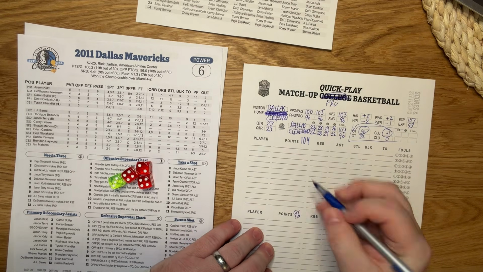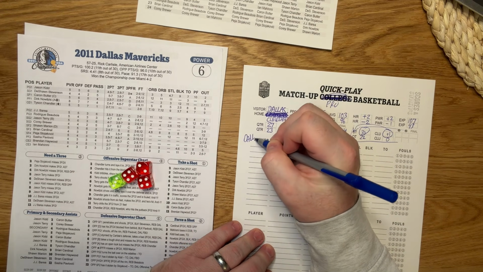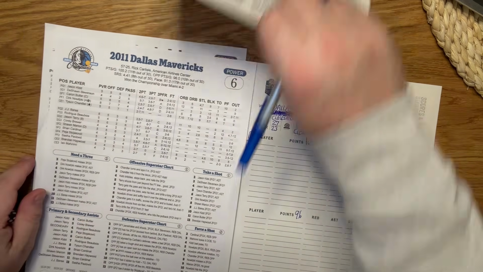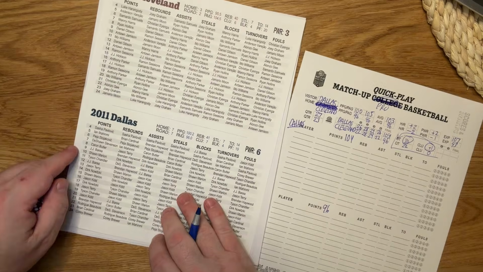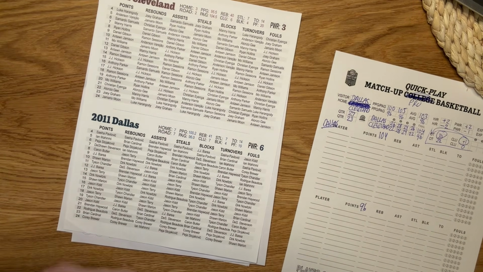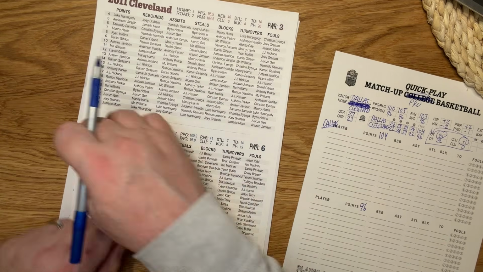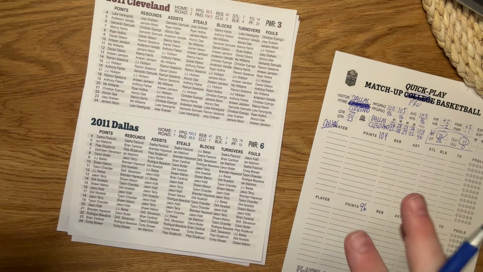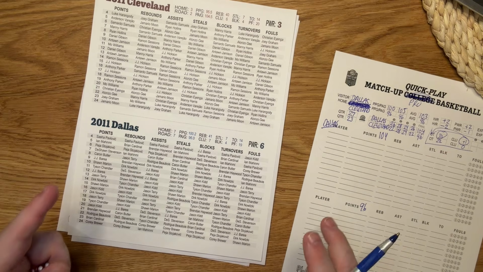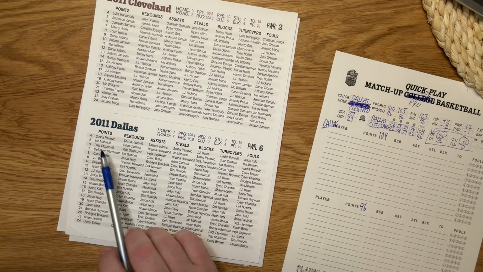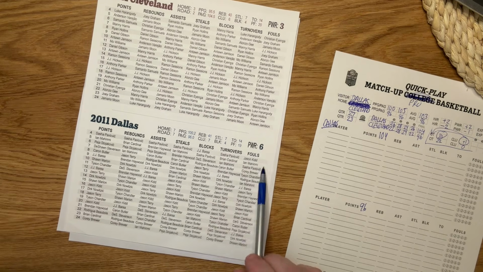104 to 96. And we're just going to do the Dallas stats in general so I can show you how they're done. We're going to come to this page right here, and we're going to look at the bottom, which is Dallas. At the end of every set, you will have the full play team sheets in the beginning, and then at the end, you'll have a quick play team sheet, which is a half a page and can be cut at the line if you want to make them into cards with really good card stock. That way, it takes up a smaller amount of space. For points, rebounds, assists, steals, blocks, turnovers, and fouls.